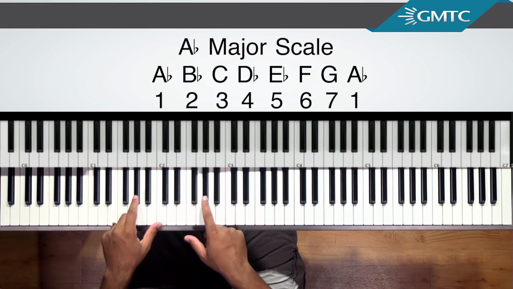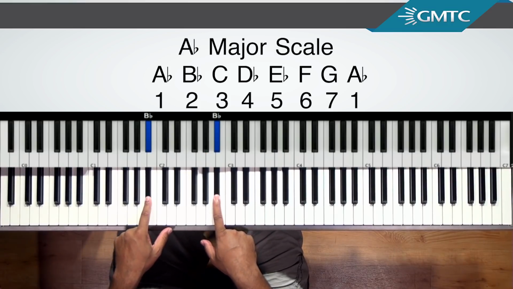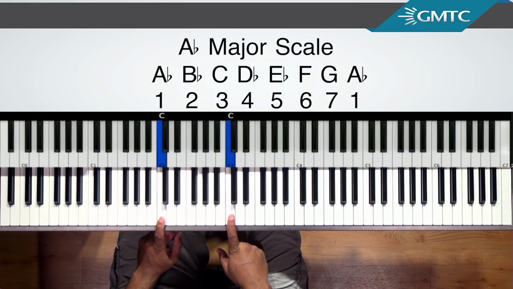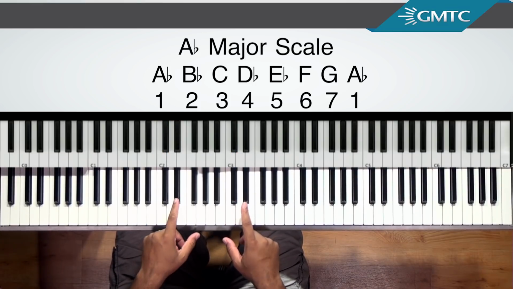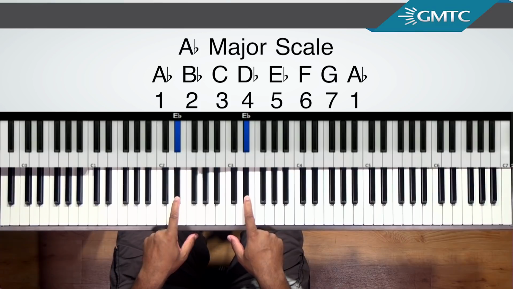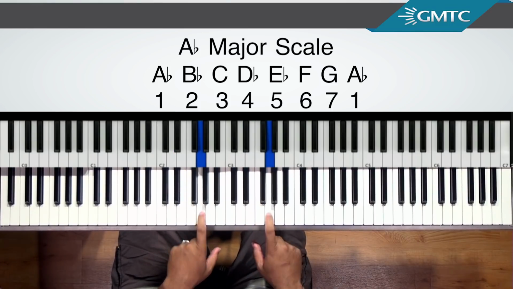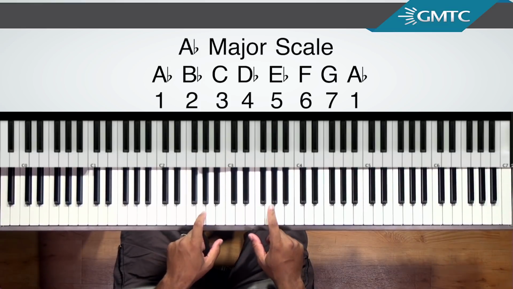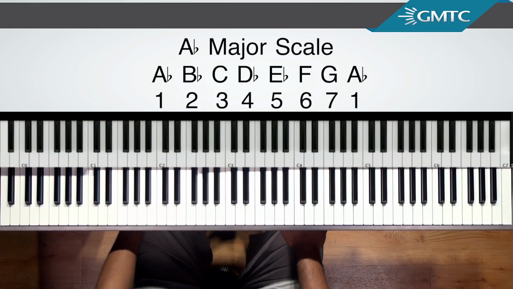Let's look at the scale and number system for A flat, because that's the key that we're going to be in. So A flat is the 1, B flat is the 2, C is the 3, D flat is the 4, E flat is the 5, F is the 6, G is the 7, and we're back at the 1, the A flat. So that's the number system and scale for the key of A flat major.